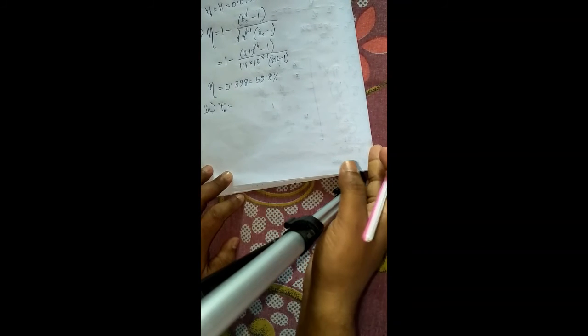Question number 3 is to find out the mean effective pressure for the diesel cycle.